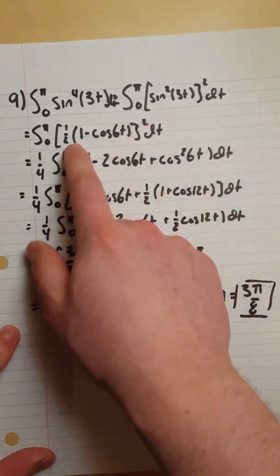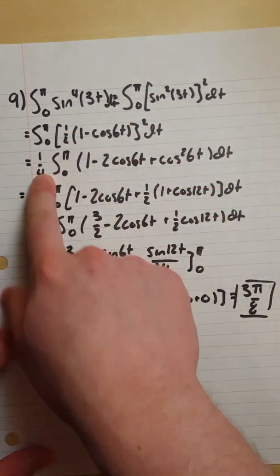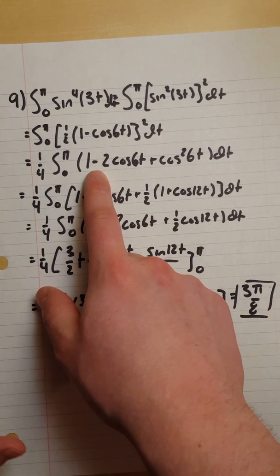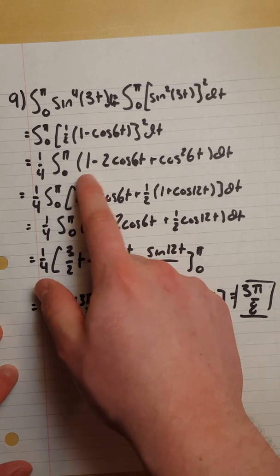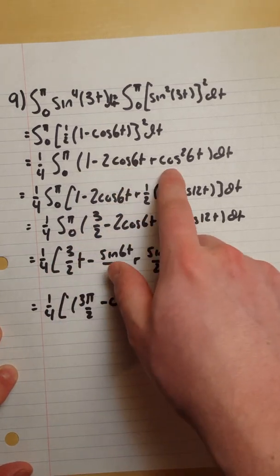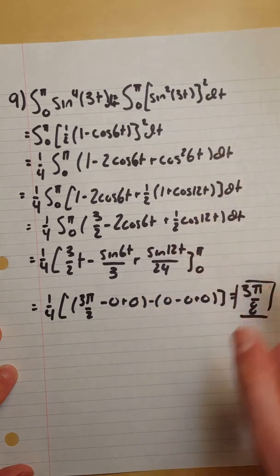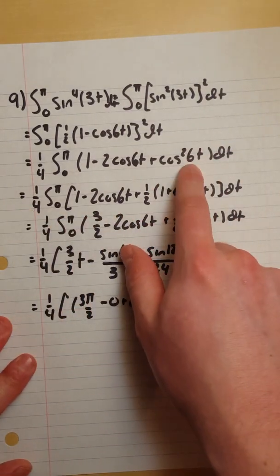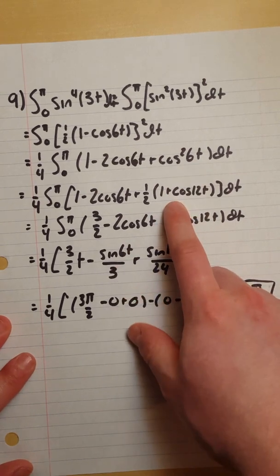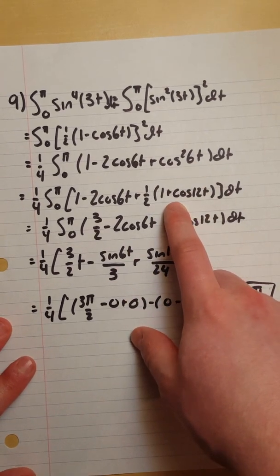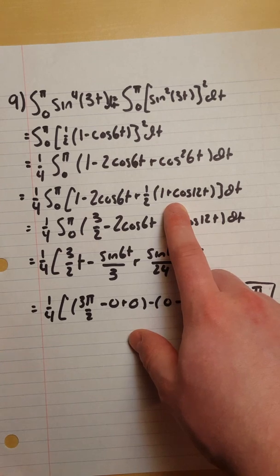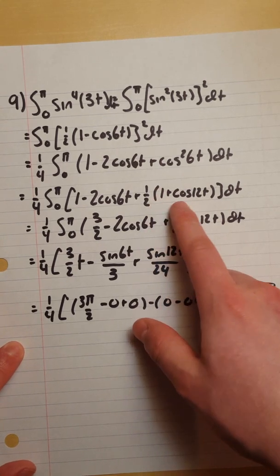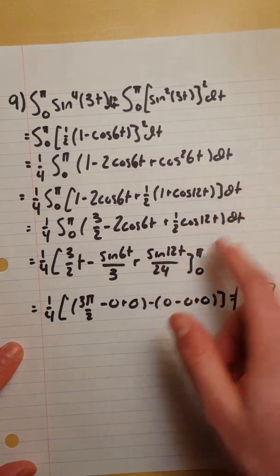Then you can pull out the 1/2 squared, which gets you the 1/4. Then you multiply through that squared polynomial now. So you get 1 minus 2 cosine 6t plus cosine squared of 6t dt. You carry that through into this, where you have this squared still. So you're going to want to do another power reducing formula, which gets you 1/4 integral from pi to 0 of 1 minus 2 cosine 6t plus 1/2 of 1 plus cosine 12t all dt.